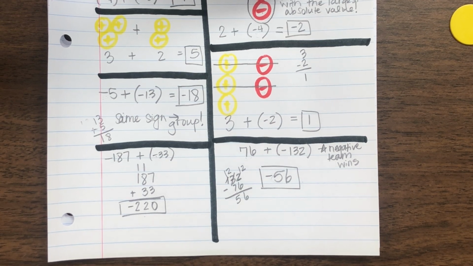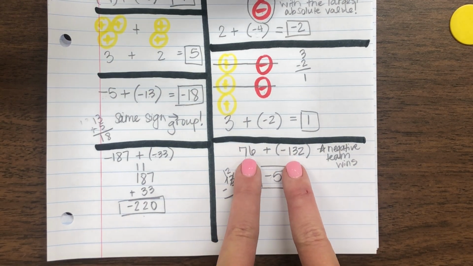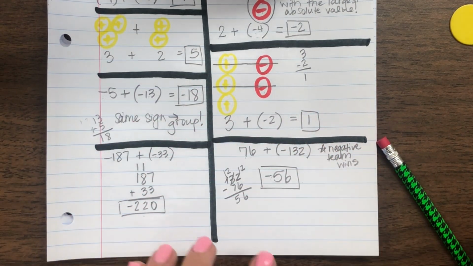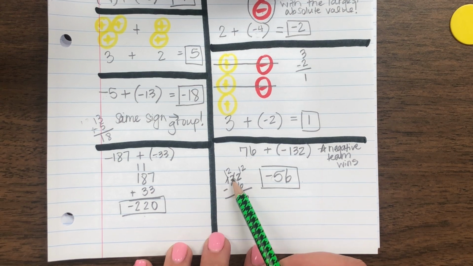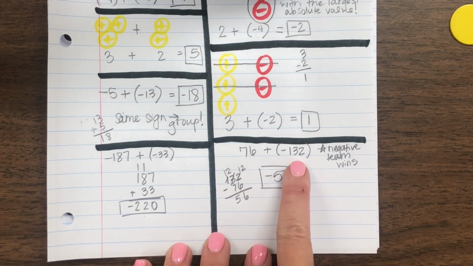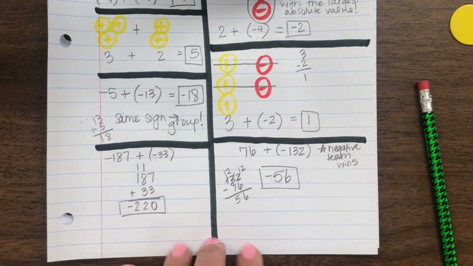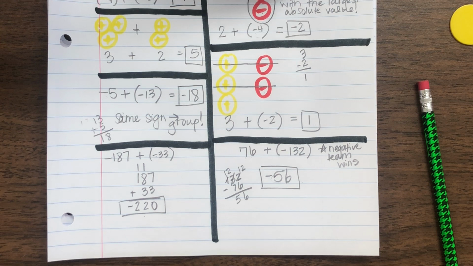Okay? Same thing. They did not have the same sign, so I battled them. Remember, battle just means I'm going to do a little bit of subtraction, and then I'm going to figure out which team wins. Okay? Again, this should all be review from 6th grade. We're going to continue to practice it and really reinforce when we get to equations as well. So hopefully this is just a review for you, and we'll move to subtraction tomorrow.